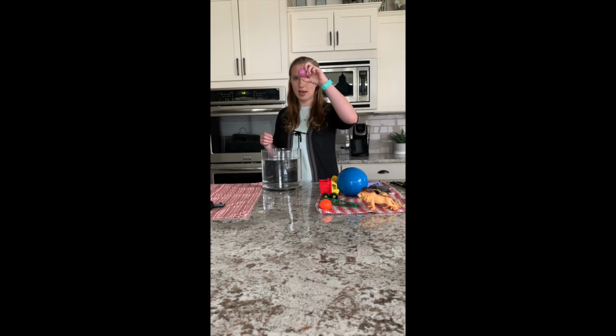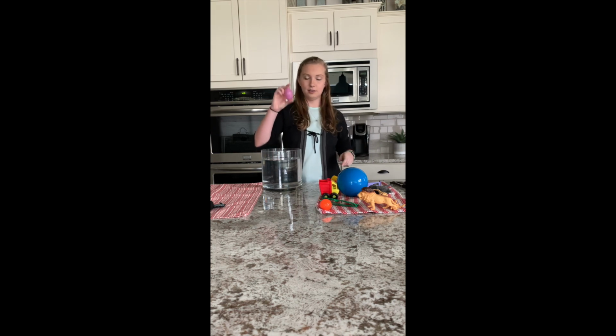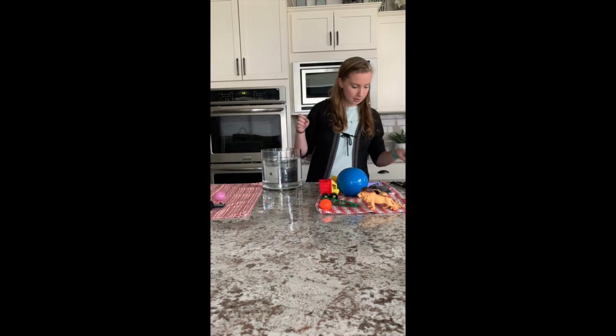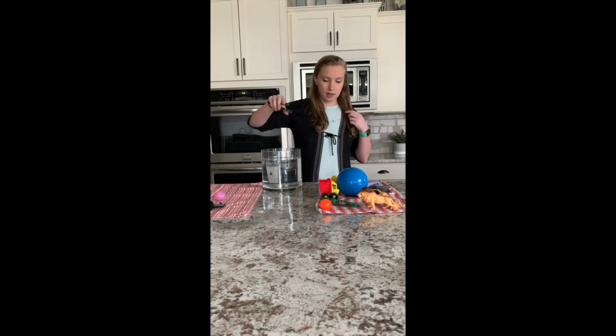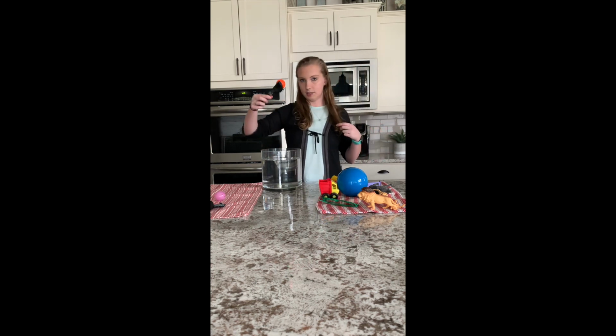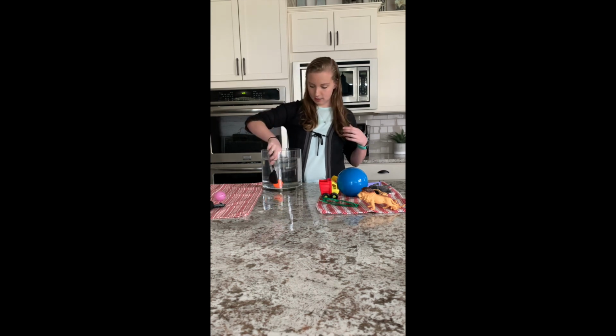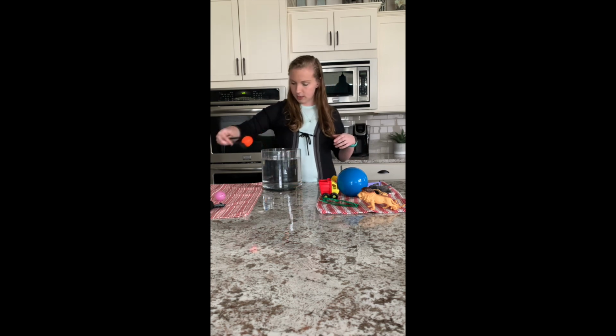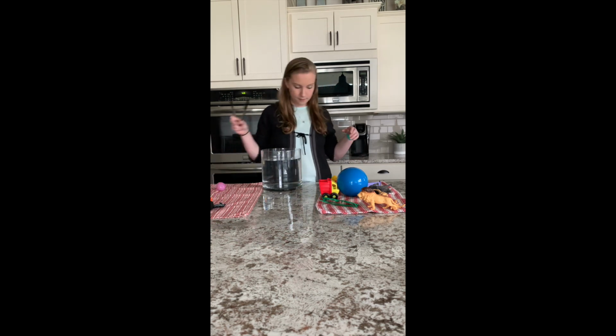Should we try the egg? Since it was just Easter. That one floats. All right, let's take that one out. All right, so now I'm gonna have someone use the tongs and put in, let's say, the golf ball. Put the golf ball in the water. It sinks. So let's take that one out and put that in the sinking pile.